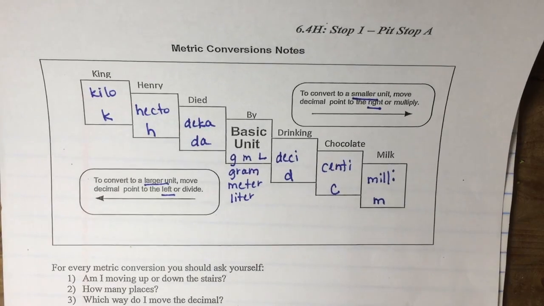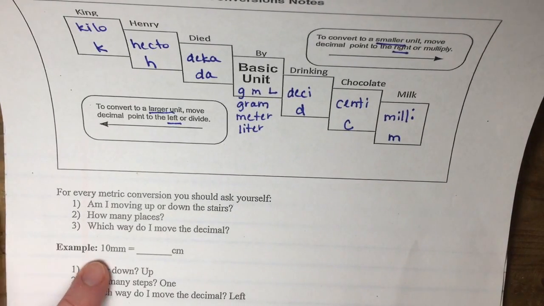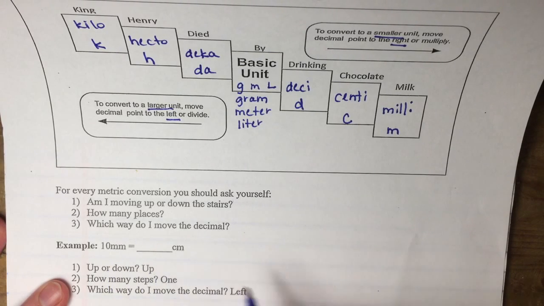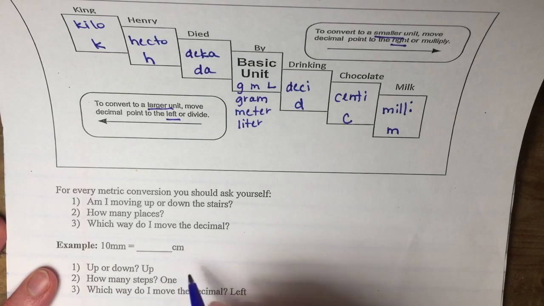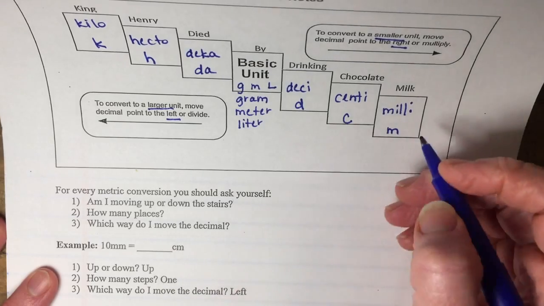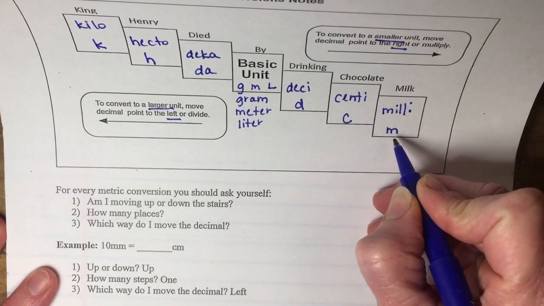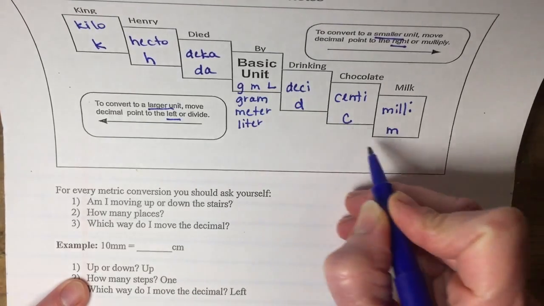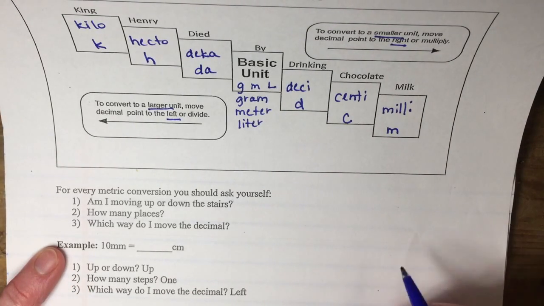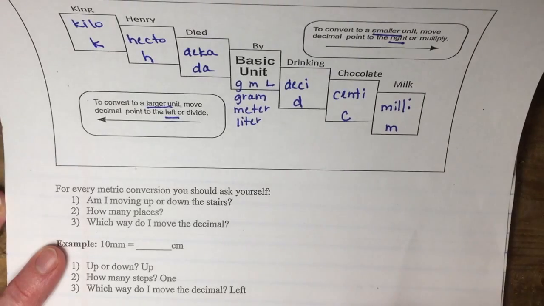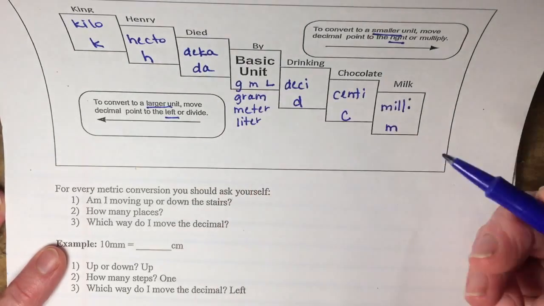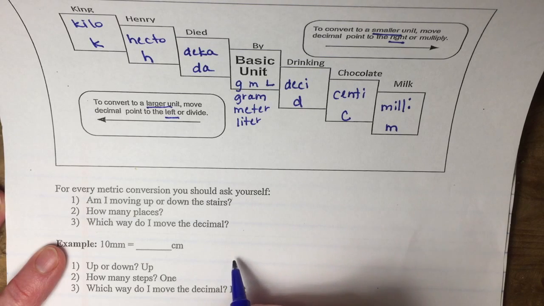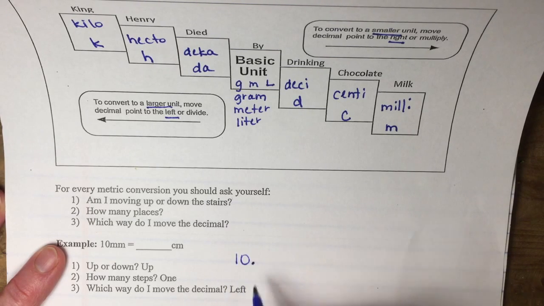All right, so here's an example of how we might use this. I want to know what is the equivalent value of 10 millimeters, but I want to know what it would be measured as a centimeter. So if I look for millimeters here, because it would be an M, and I'm going to move up to centimeters because I'm going up the stairs. How many steps? Well, I just had to go 1 step, and since I'm going up the stairs, I'm moving to the left, then that's what I'm going to do to convert the measurement. So I start with a 10. My decimal is behind the 0.